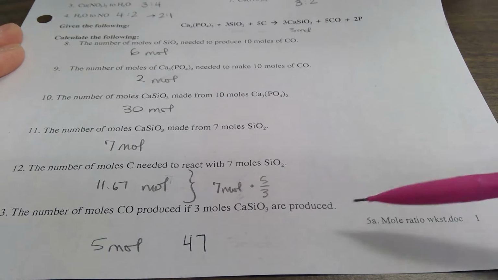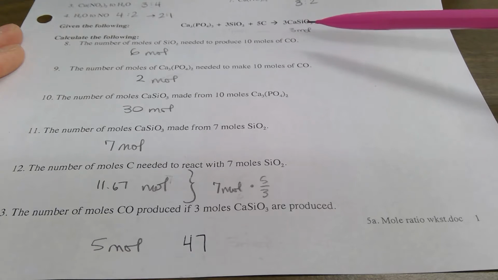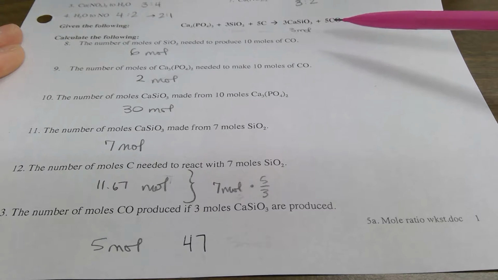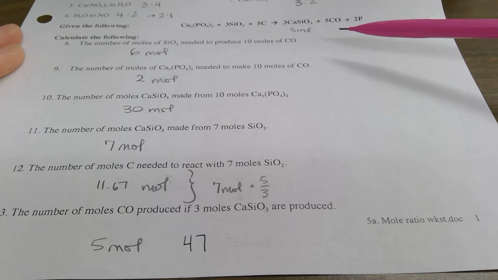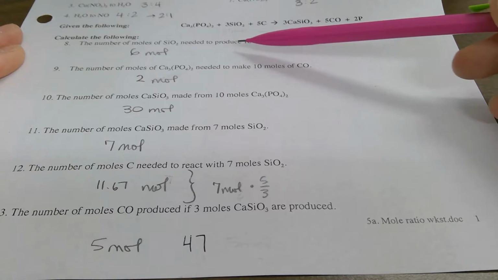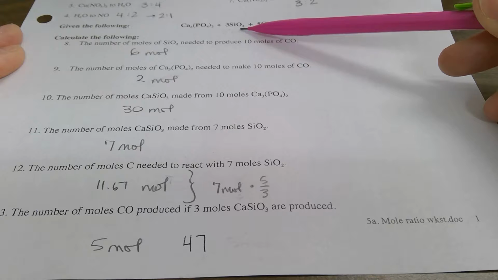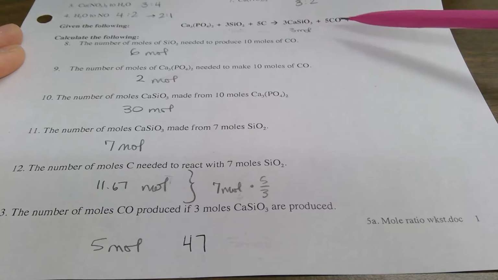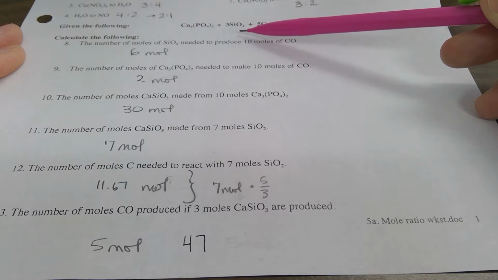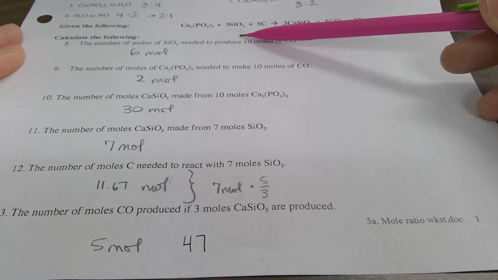Alrighty. So here, we're going to use this equation right here. We have 1, 3, 5, 3, 5, and 2. We're just looking at the coefficients and how we can compare them. It says the number of moles of SiO2, this one right here, to produce 10 moles of CO. So we have 10 moles of CO. If we want 10 and we start with 5, that's times 2. So we take our 3 here and multiply by 2, and we get 6.